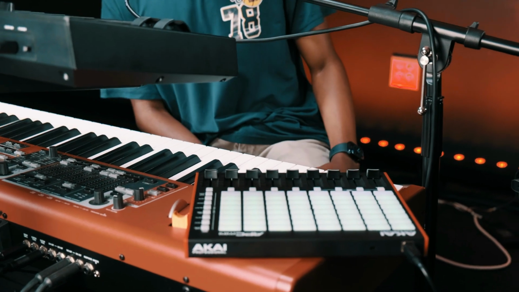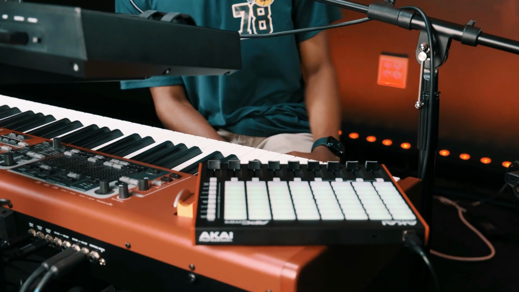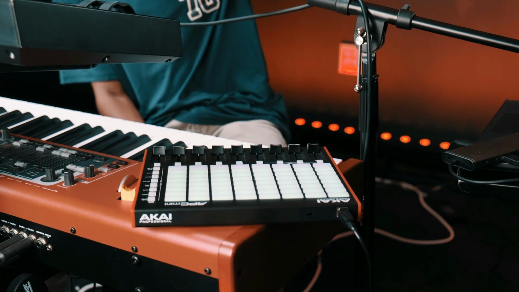So this is the quickest way I've found to swap between sounds, and I just duplicate that all over and have it as a template. So if I need to create a new scene or session for a new song or new concert, whatever, I can just pull it up, load whatever sounds I need into it, and I'm good to go.